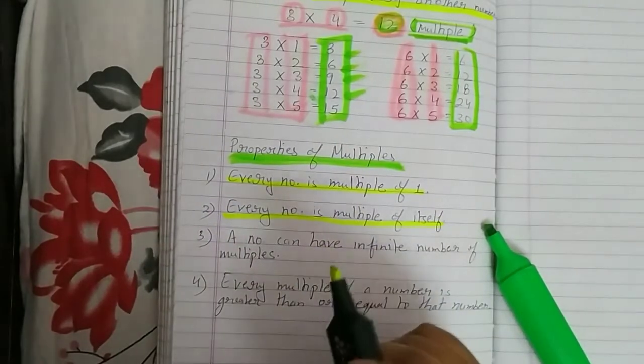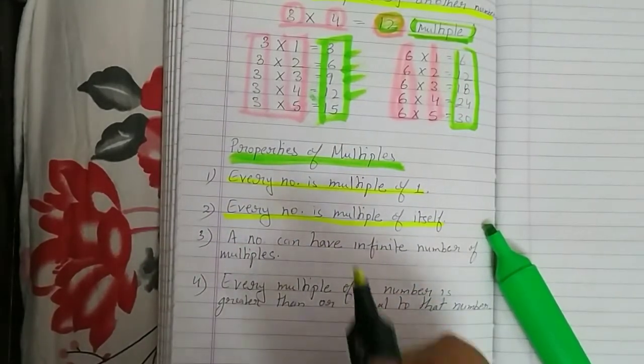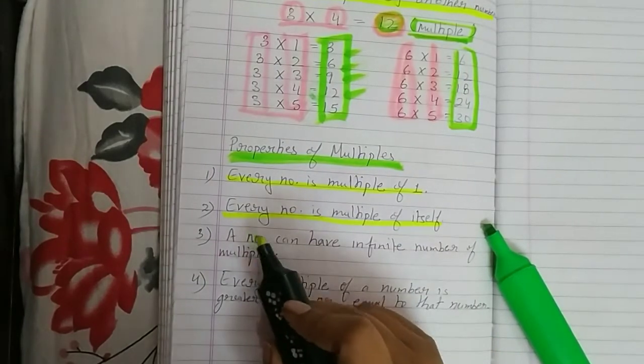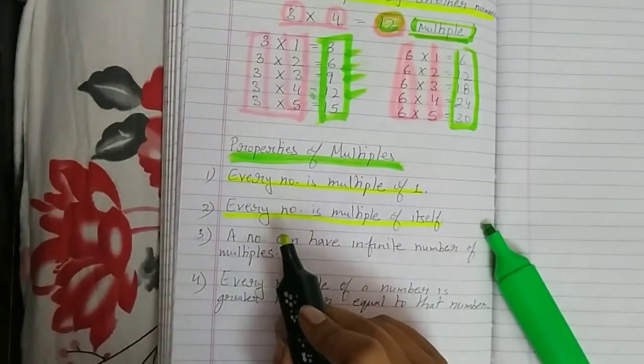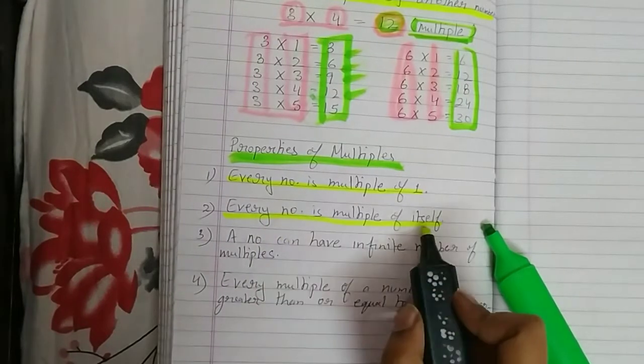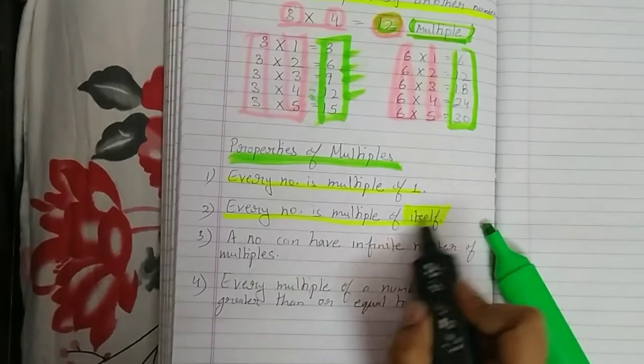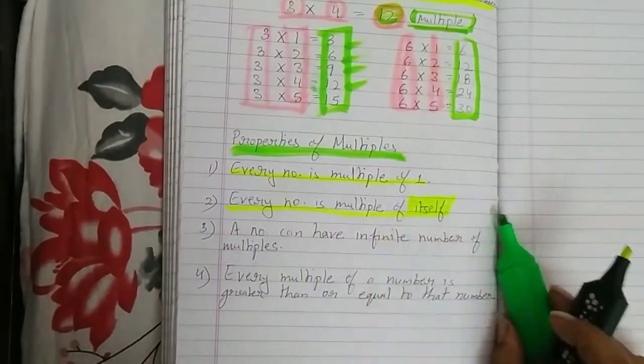So all the numbers are multiples of themselves. We can say every number is a multiple of itself. Yes, this is clear. Now, see the third property.